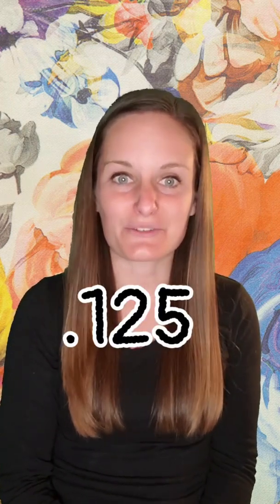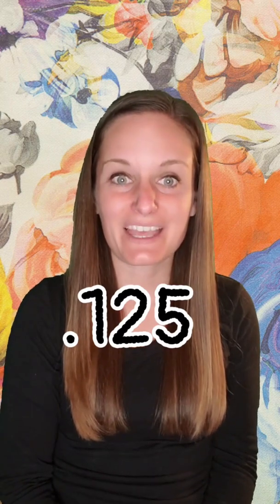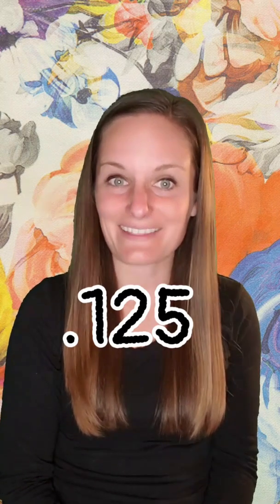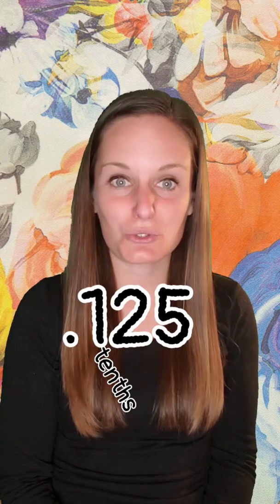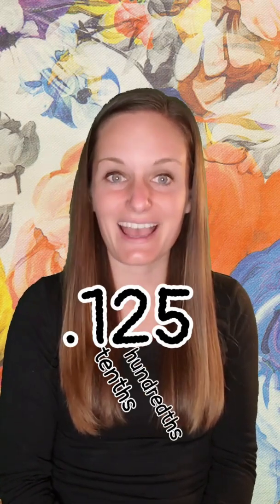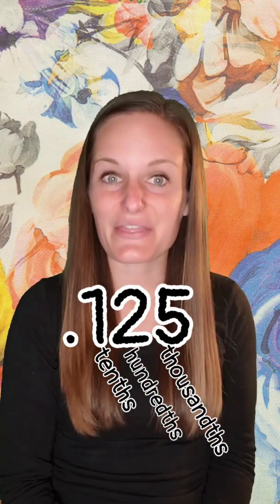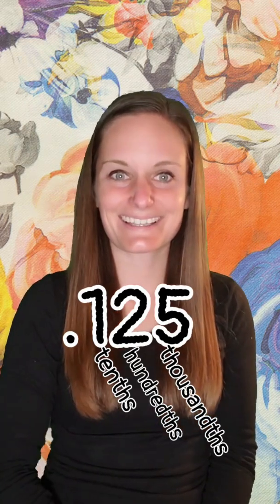Let's take the decimal 0.125 and break it up into its different place values. The digit 1 is in the tenths. The digit 2 is in the hundredths. And the digit 5 is in the thousandths.